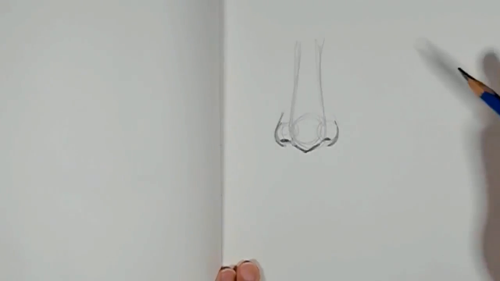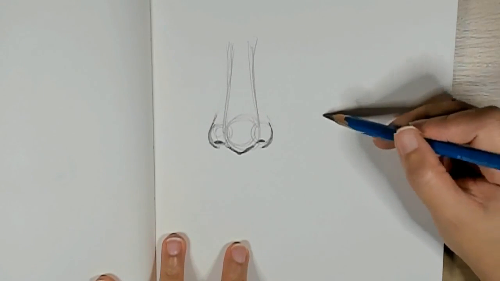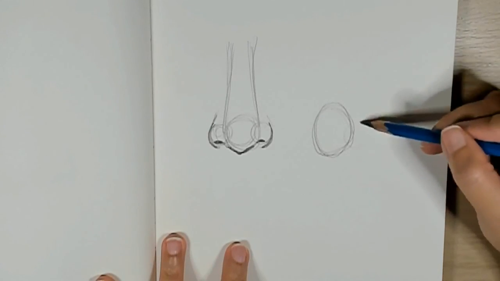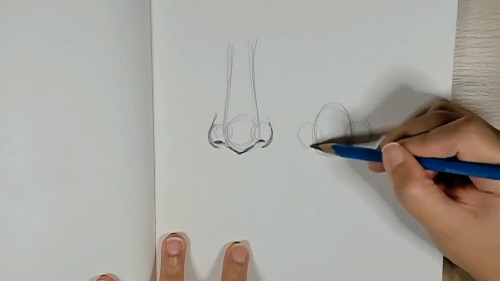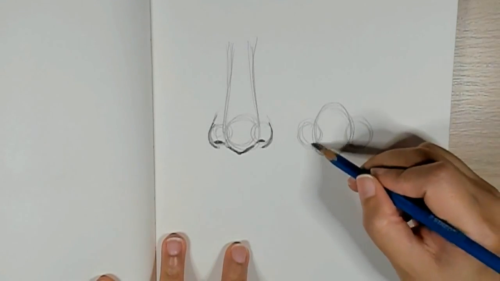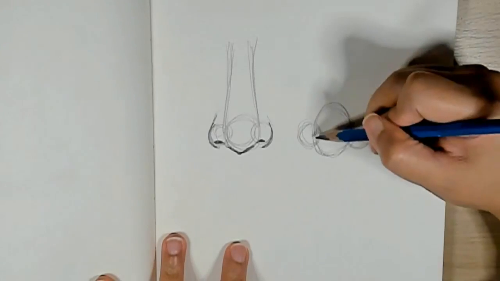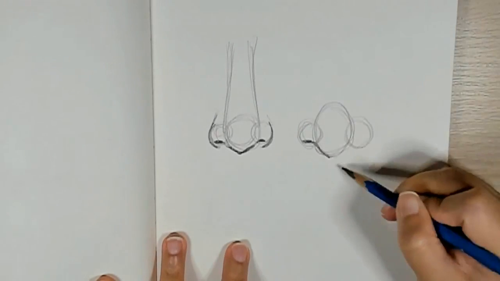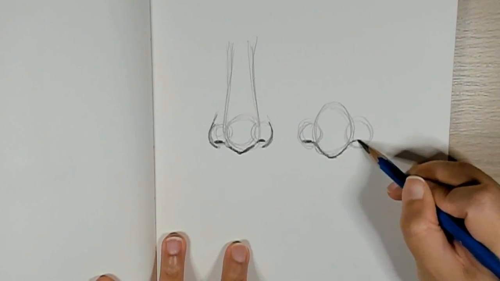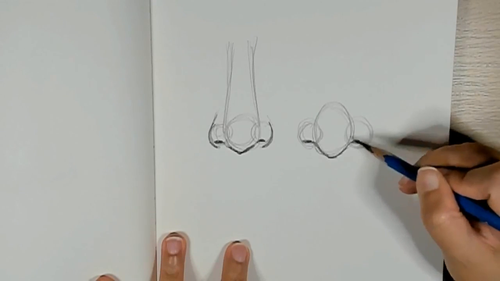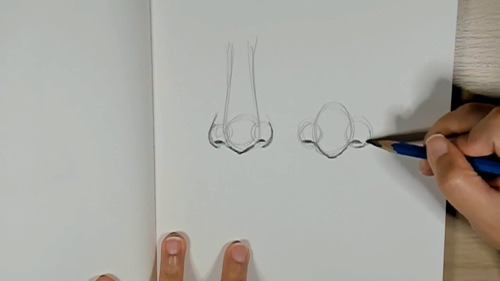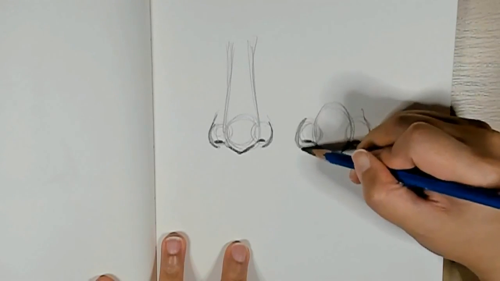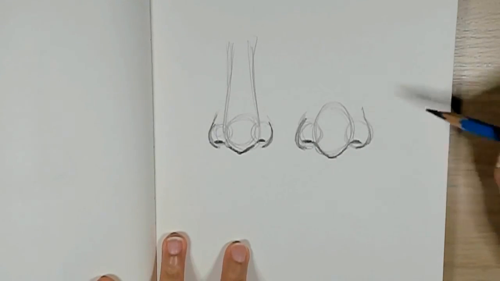So let's try to do a different nose. Now let's do a longer kind of nose. So let's do an oval right here. Okay, so in this case, these are the nostrils, and this will be a longer tip. So another shape of the nose.